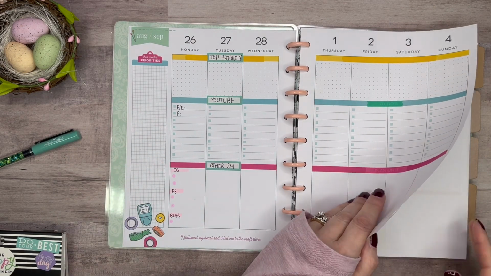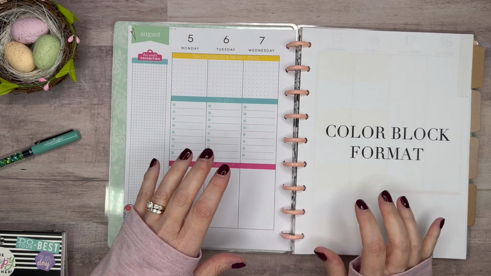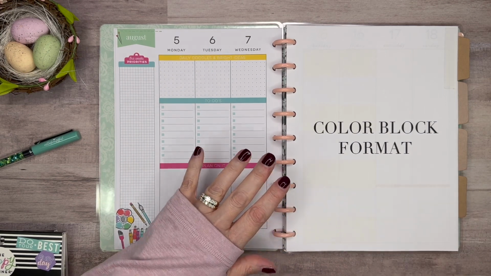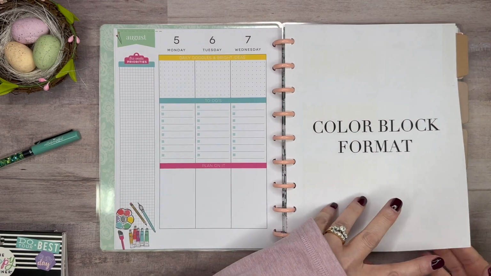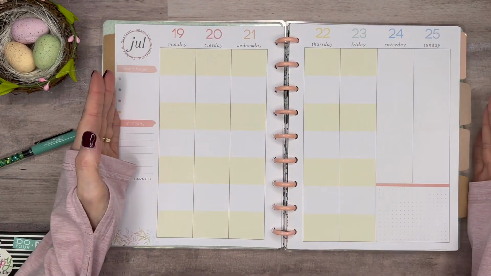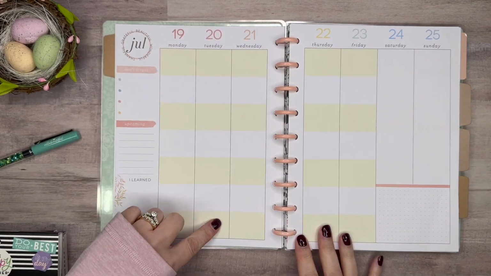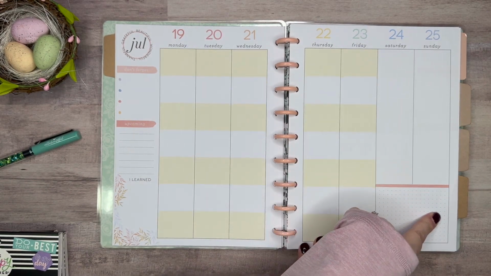And so the next layout is the color block format. And this one mostly comes from the student planners. Sometimes they're in the regular planners as well. So the color block is, just as it says, a week at a glance. The Monday through Friday has a color block. Every other line is color blocked. And then your Saturday and Sunday are in full with a box down at the bottom.